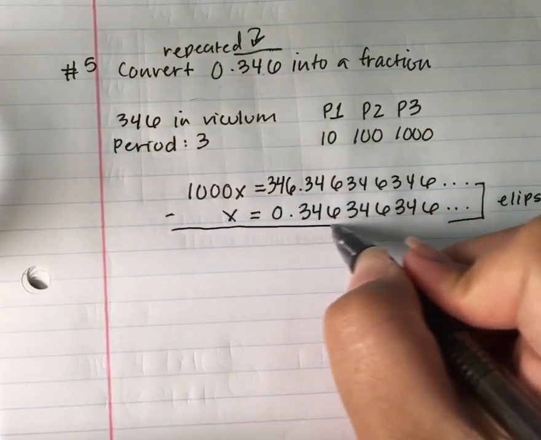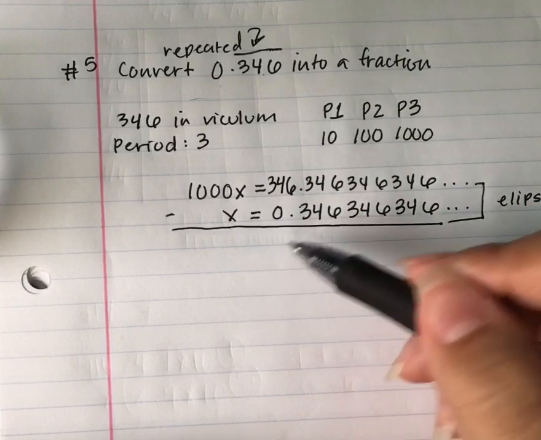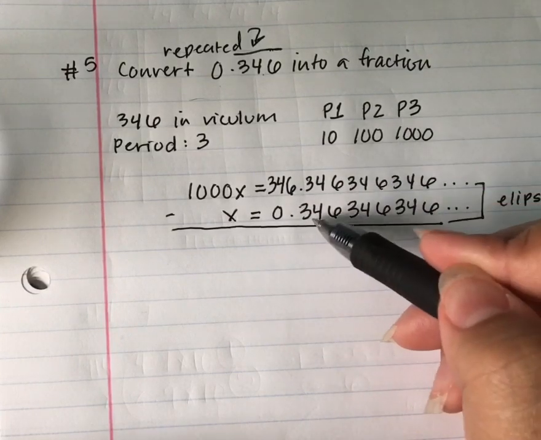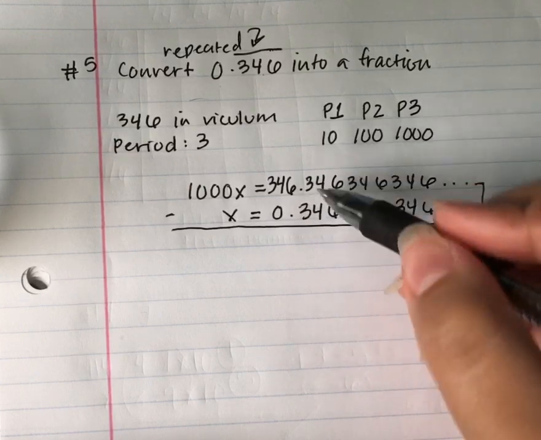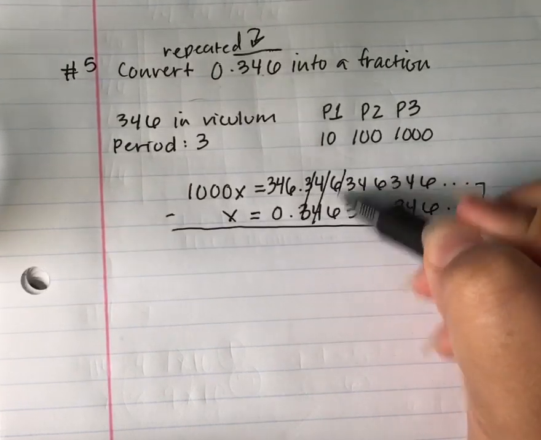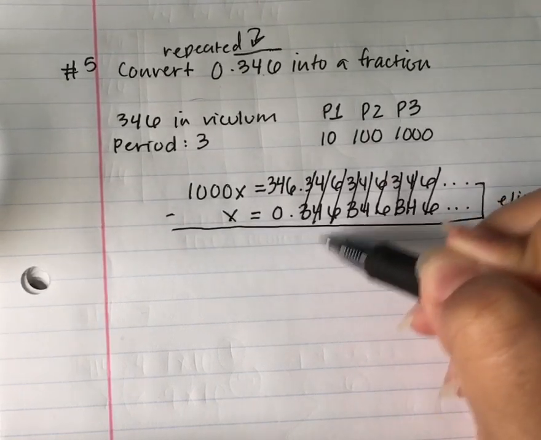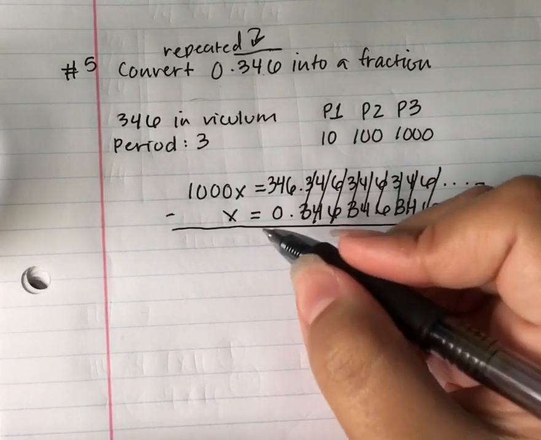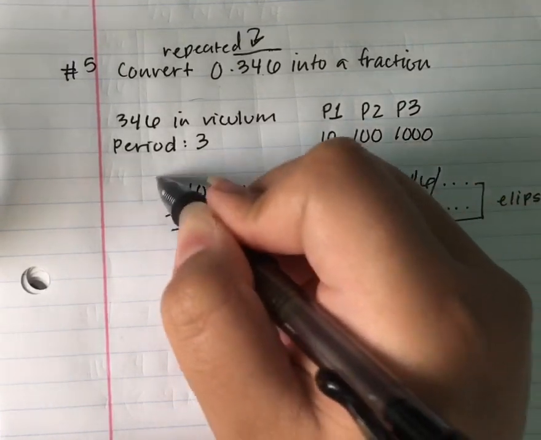Now, what we're going to do is subtract this. To make it a lot easier, since you see a lot of 3, 4, 6, 3, 4, 6, since they're aligned, you can just cross them off because they're just going to equal 0. So what's the point of writing so many zeros? So we're just left with this problem right here.